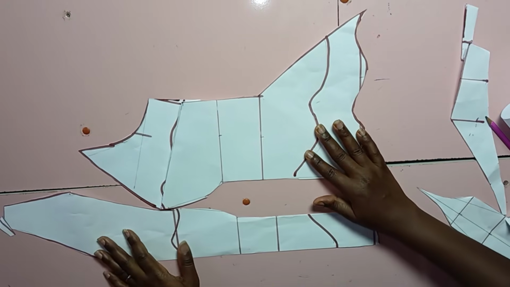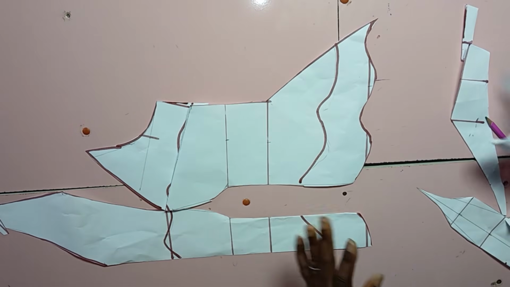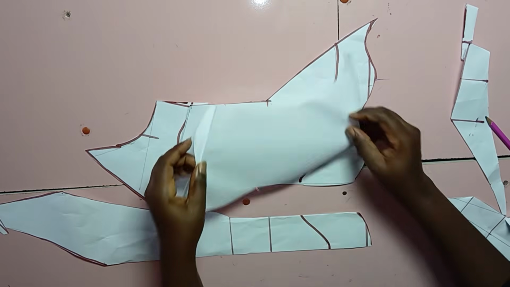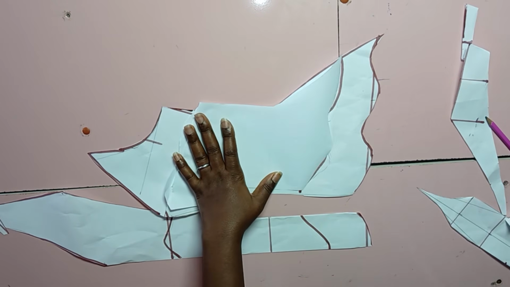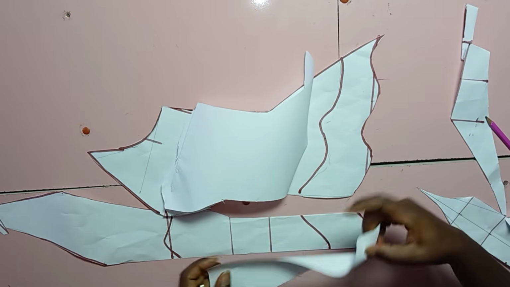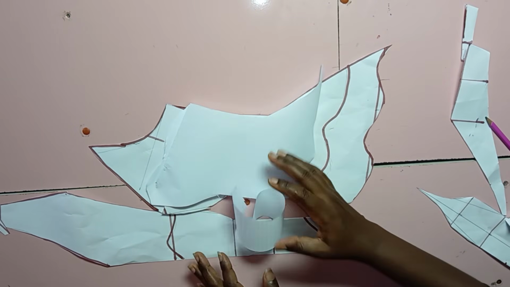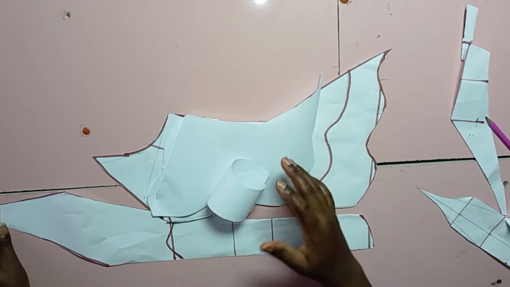Alright, so this is what the base of the funnel corset is going to be looking like, and this one here that we cut out is going to be the one that we place on top of it like this. So you are going to be joining this piece together first, then you join this other piece together to have the fuller effects of what we are trying to achieve for the front.